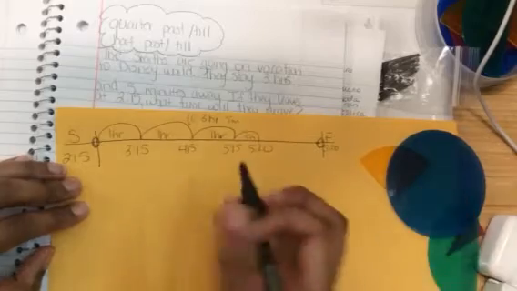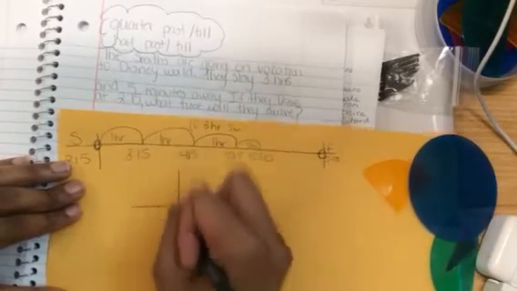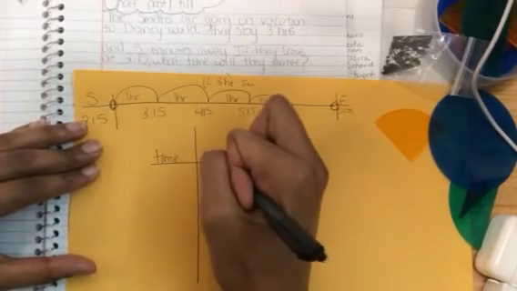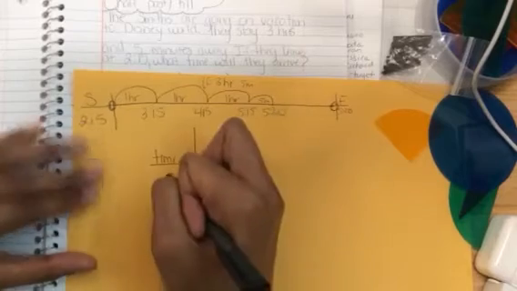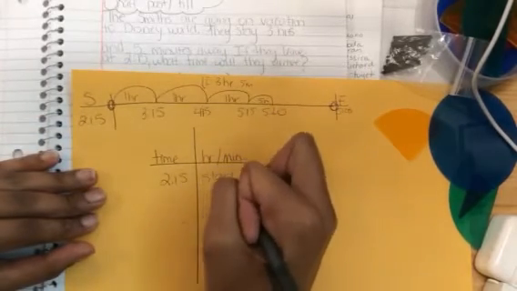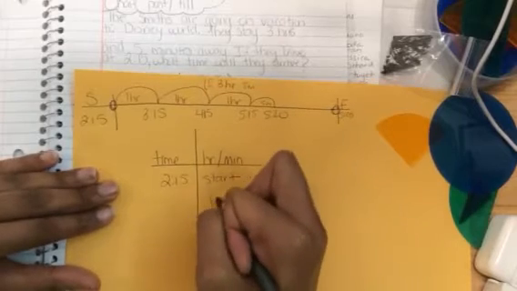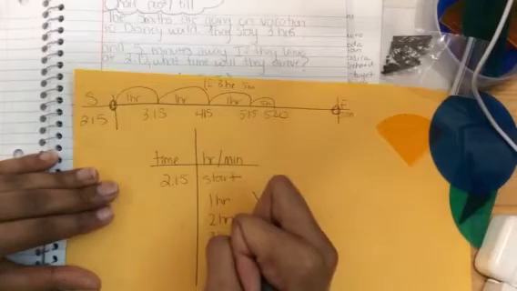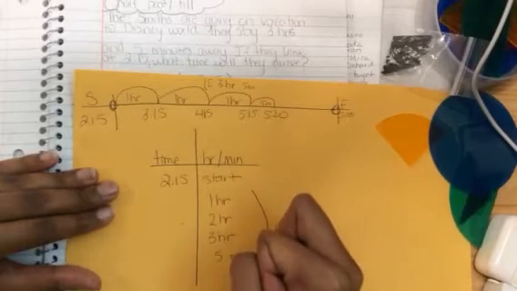Another way that I have shown the students, as well as to draw a number line, is that they can draw a table, just as I'm posing here. They write over here time, hours, minutes. They know the start time was 2:15. So we're right here for start, and what has elapsed, we have 1 hour, 2 hours, 3 hours, and then 5 minutes.